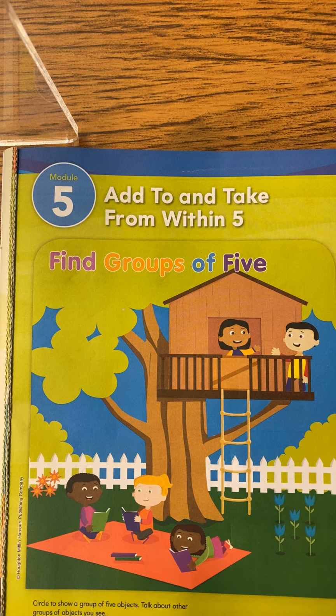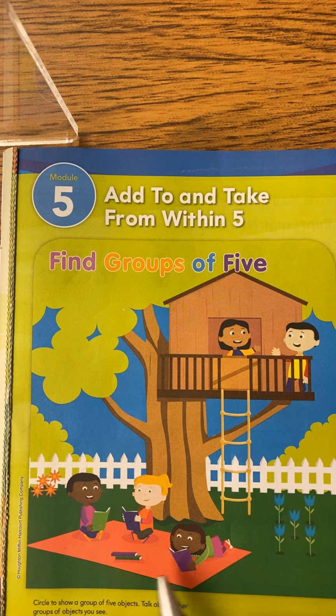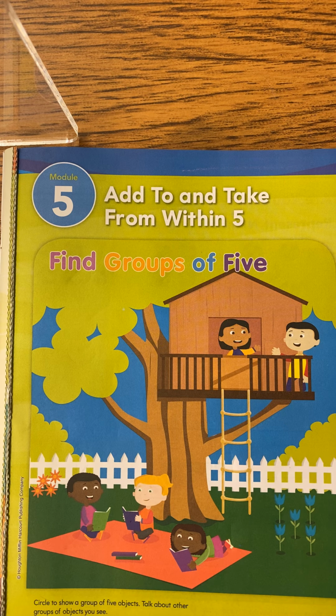Let's count the books. Books. 1, 2, 3. There's another one. 4 and another one. 5. So there are 5 altogether. How many books are open? Good job. 3 are open. How many books are closed? 2. Very good.